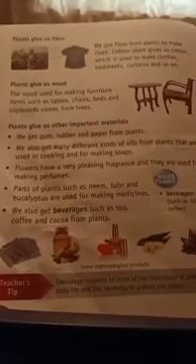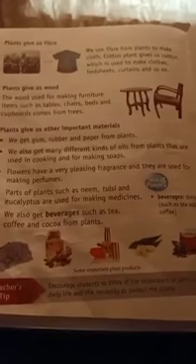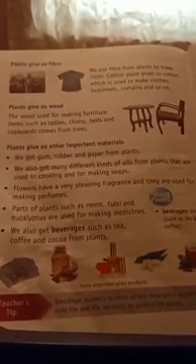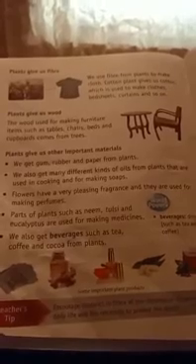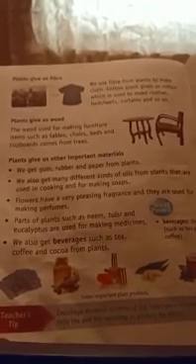We also get many different kinds of oils from plants that are used in cooking and for making soap. Parts of a plant, such as flowers, have a very pleasing fragrance, which is used for making perfumes. Some are medicinal plants, which are used to make medicines. We also get beverages such as tea, coffee, and cocoa from plants. Okay, these are some important materials which plants provide us for our daily basic needs.